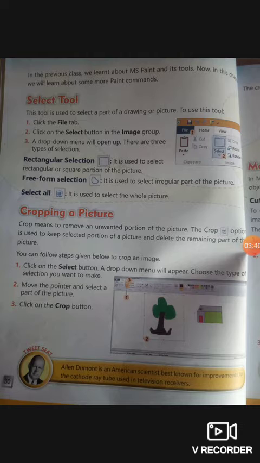Next one, cropping a picture. The selection tool we already finished. Next one, cropping tool. Cropping tool means if you want to cut the pictures in the selected place. Crop means remove the unwanted portions of the pictures. The crop option is used to keep the selected portion of the picture and delete the remaining part. For example, in our functions, videos, or photos you have taken, an unknown person may be standing there. If you want to cut that person, we can use Photoshop, and in Paint also we can easily cut the other areas.